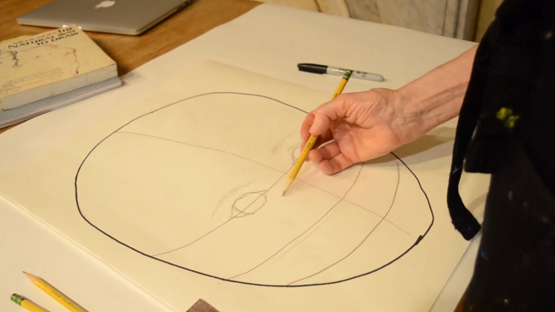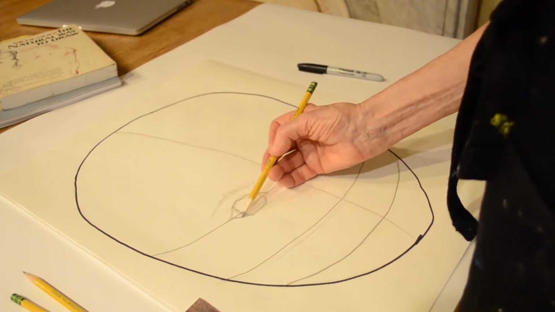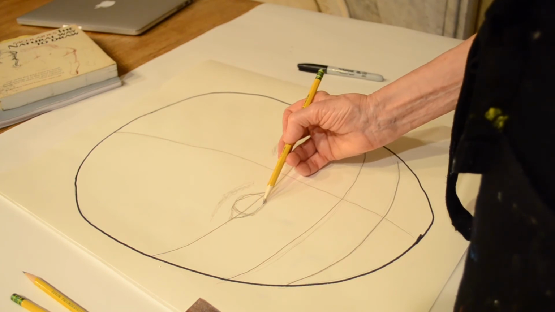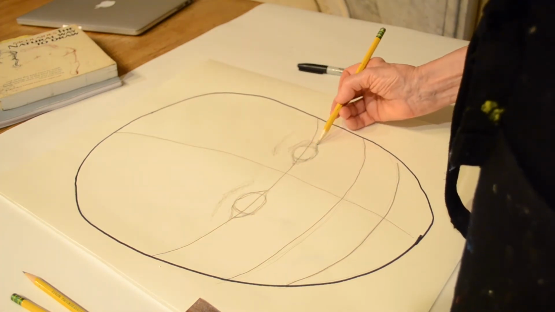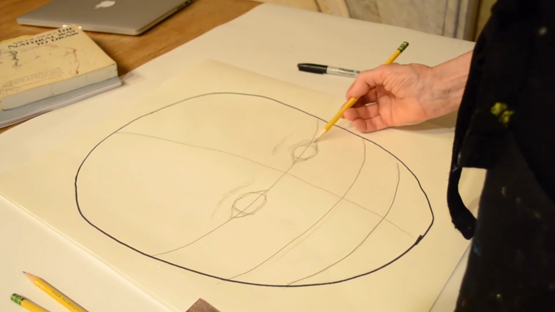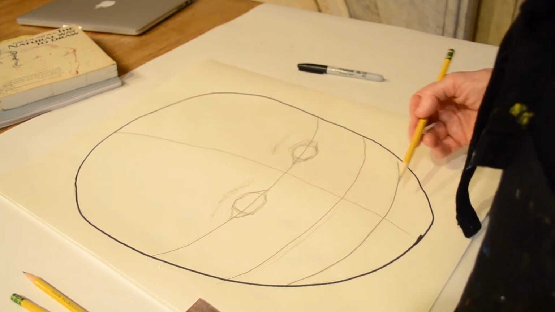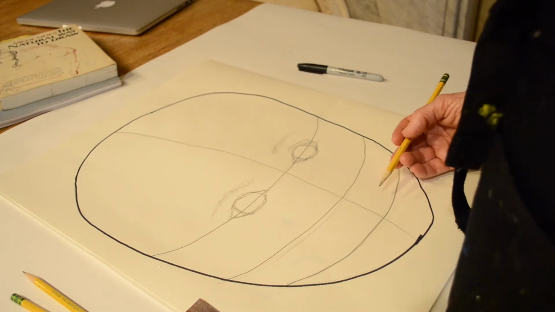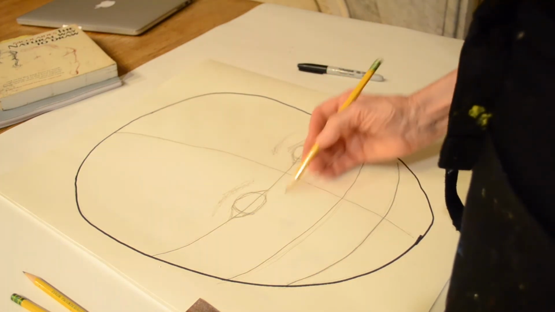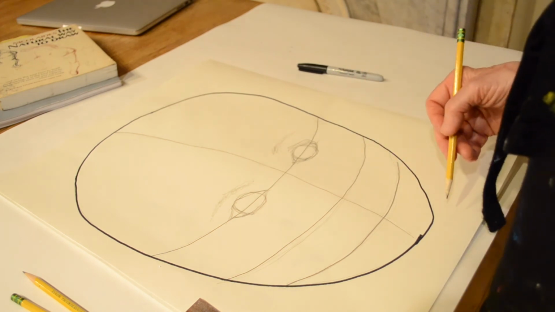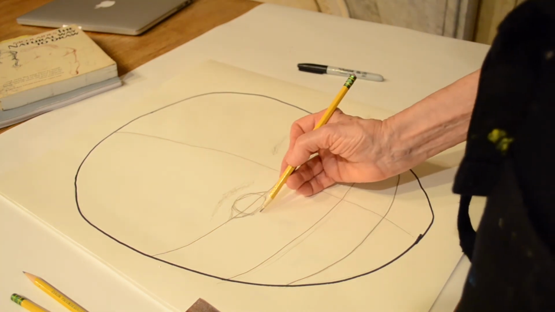All right. Another thing to notice is you don't really see white all the way around the colored portion of the eye. And again, that's because the lids, the upper and lower eyelids, cover up that part of the eye. The eyeball is round, but the parts of the eye do not appear round.